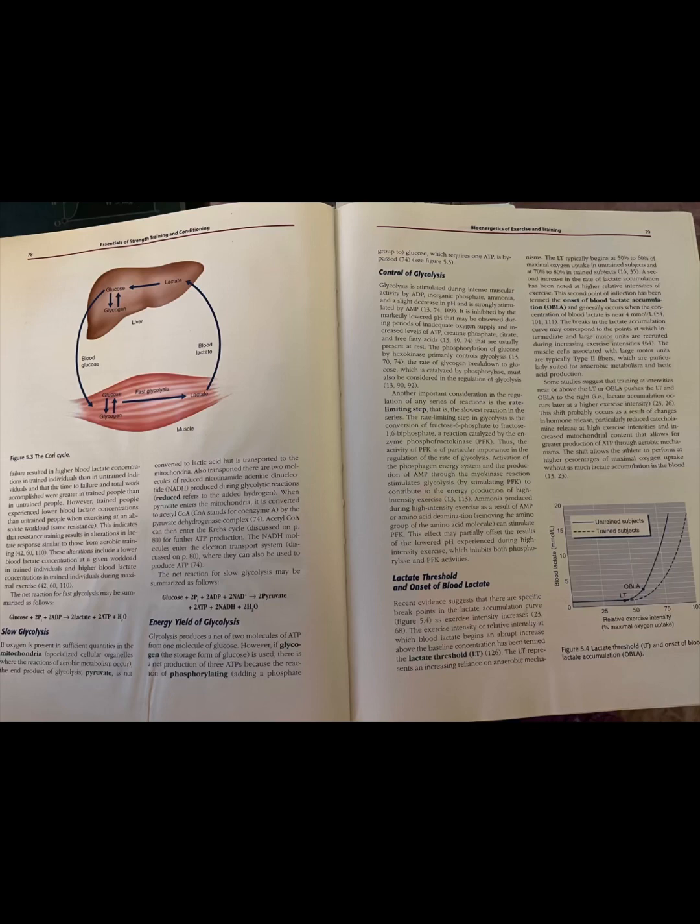Activation of the phosphagen energy system and the production of AMP through the myokinase reaction stimulates glycolysis by stimulating PFK to contribute to the energy production of high-intensity exercise. Ammonia produced during high-intensity exercise as a result of AMP or amino acid deamination, removing the amino group from the amino acid molecule, can stimulate PFK. This effect may partially offset the results of the lower pH experienced during high-intensity exercise, which inhibits both phosphorylase and PFK activity.